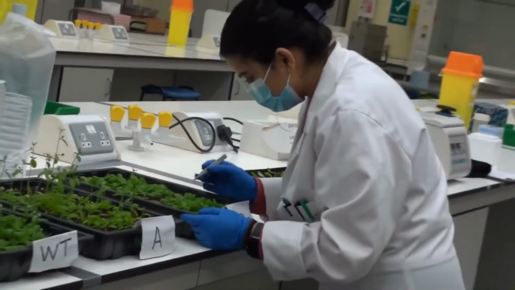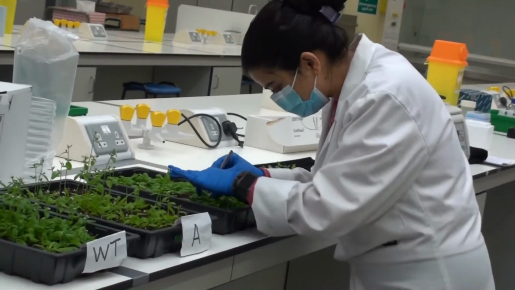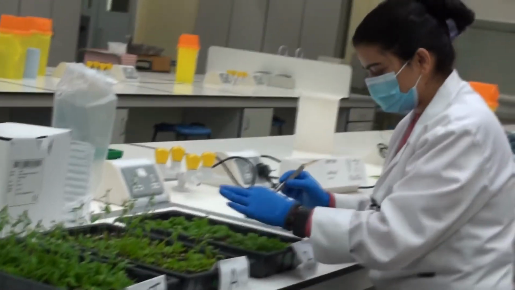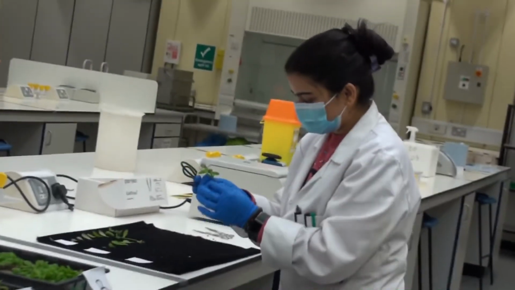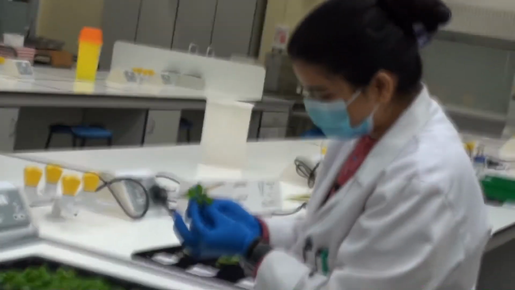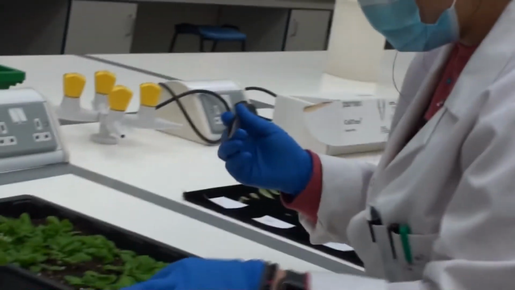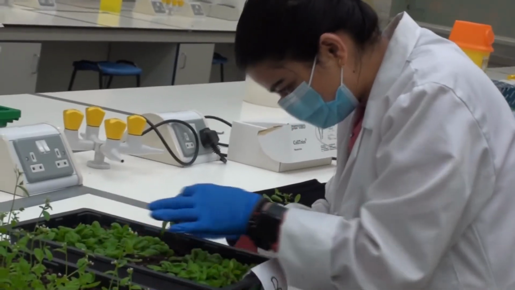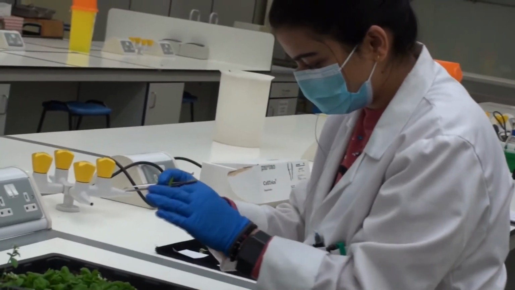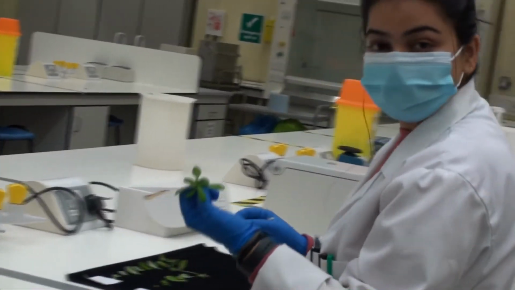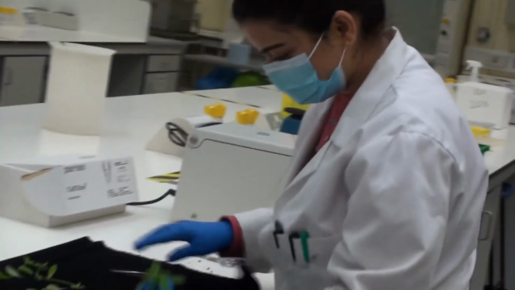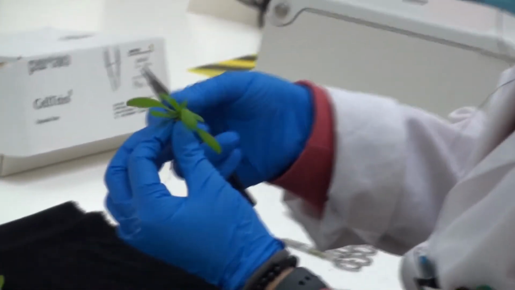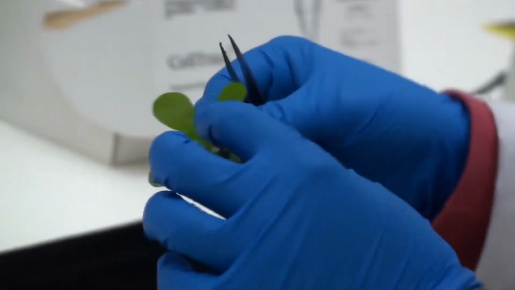Now time for the other genotype. Okay, an insect has eaten this one, so I have to take another one. This is a healthy plant. So it looks like it has more leaves, as counted.